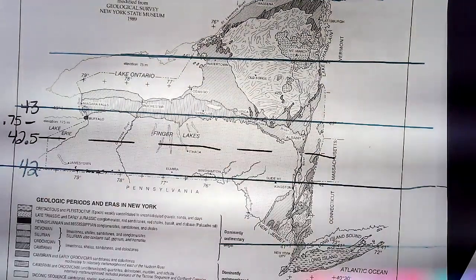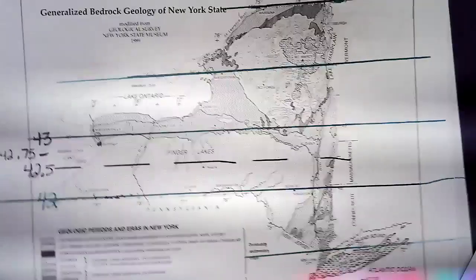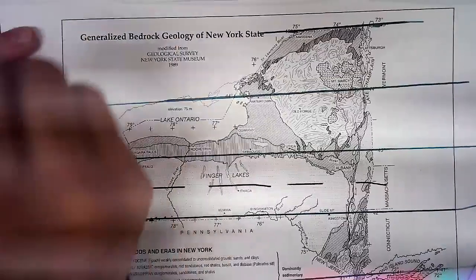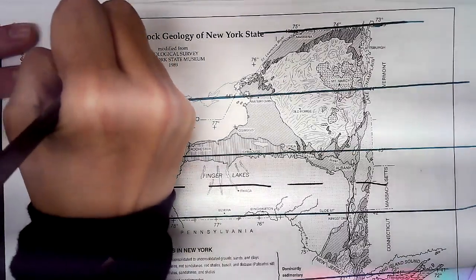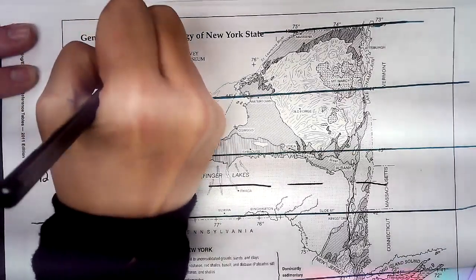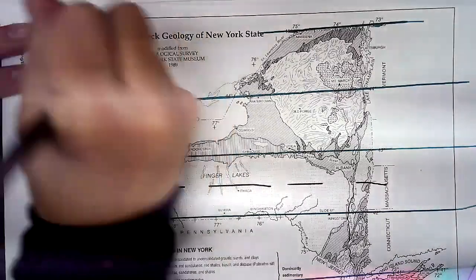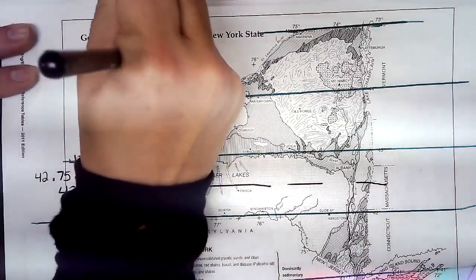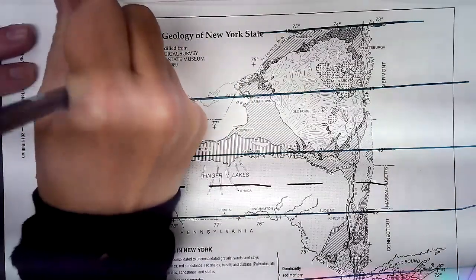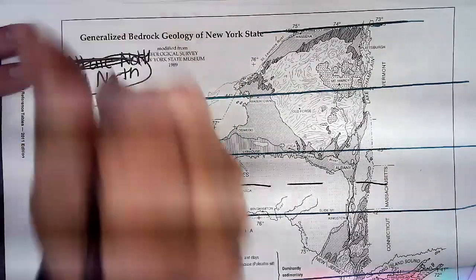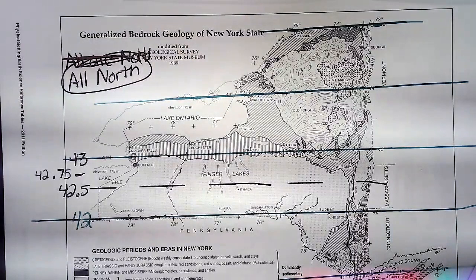Maybe we should add that. I don't see why not. There's a blank space right here. All are north, or everything is north. All north. They're all degrees north. So that's latitude.